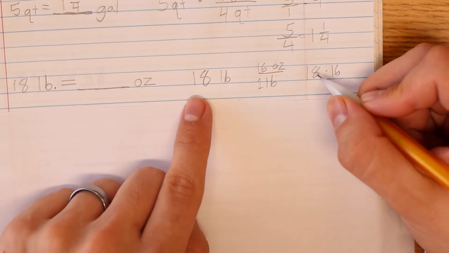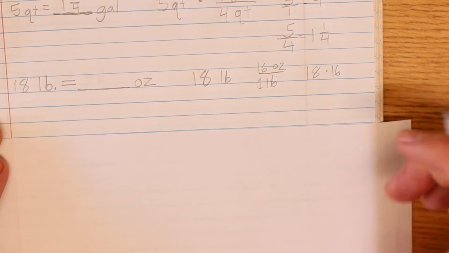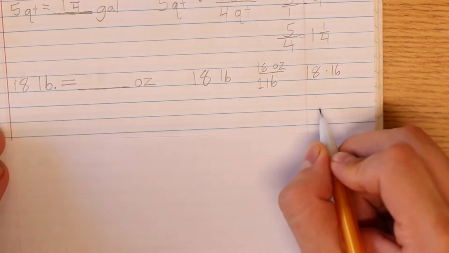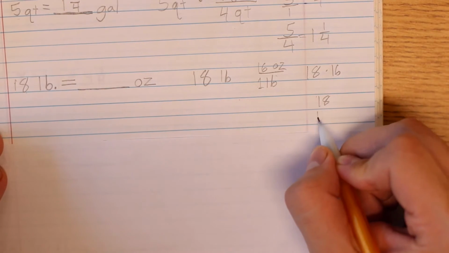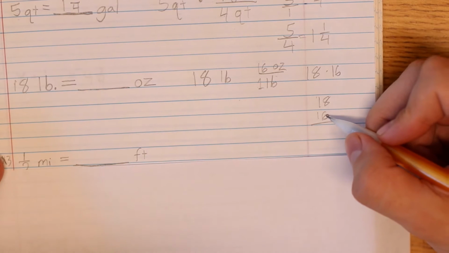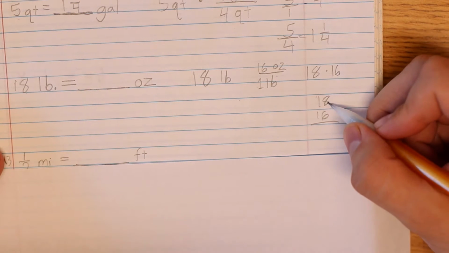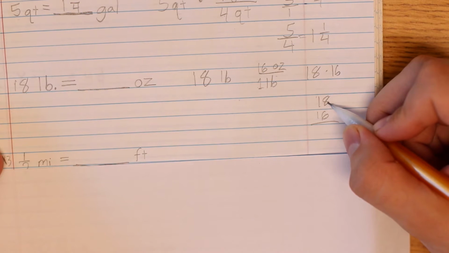Well, what is 18 times 16? You might need to go and do your little scratch work, which is perfectly fine if you need to write this stuff down like this. You might not have this times table memorized, but you could just multiply this and say, well, I got 6 times 8, which is 48.